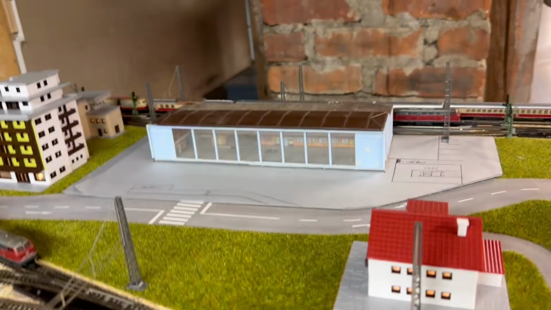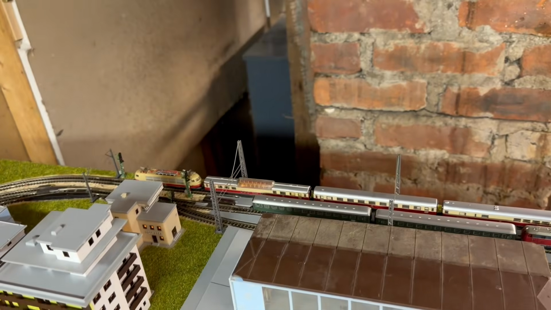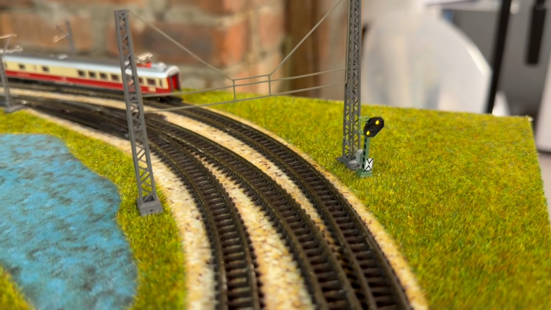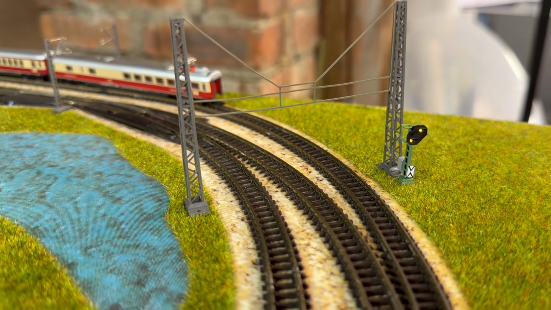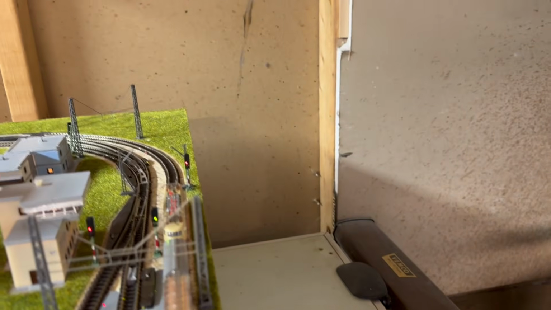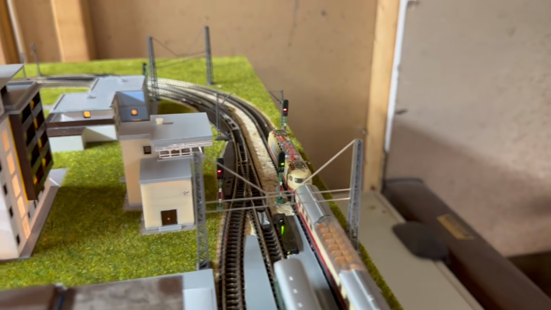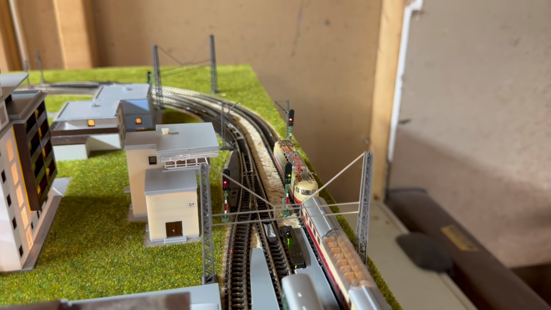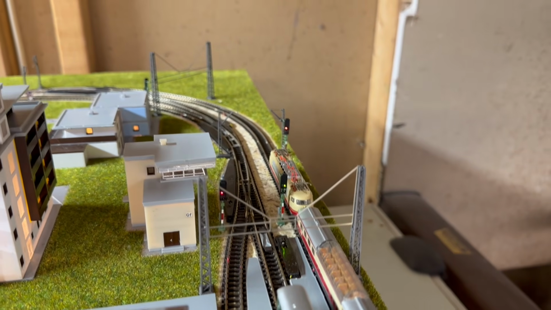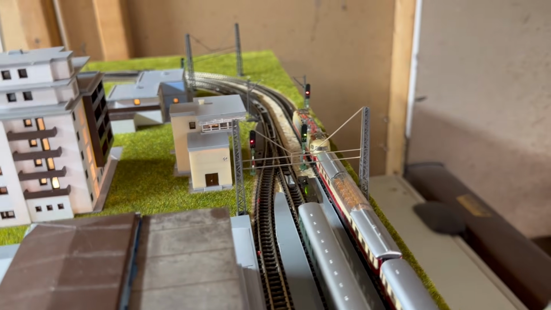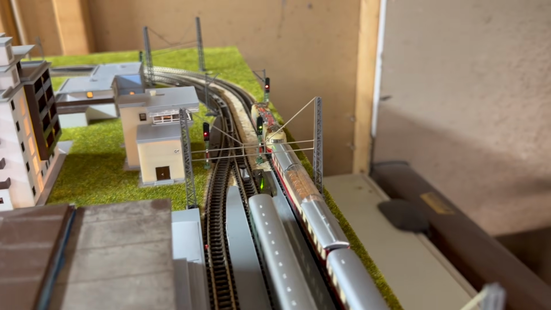So if I want to bring out the train, the T Express, you can see here's the distance signal. So here's the signal for the train. Green, red. Then I've got the other turnouts for the station.